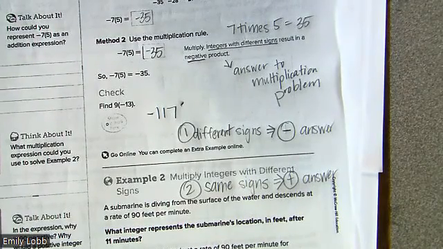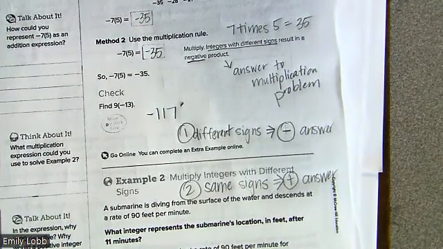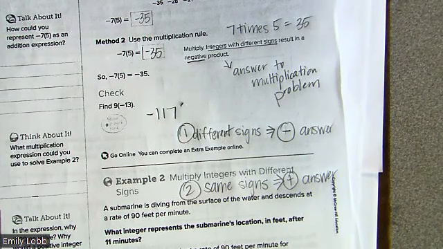Isn't that fantastic? So much easier than addition and subtraction, right? We just have to know how to multiply and divide, which you can use your multiplication table, but some of these things you might have to think through a little bit.